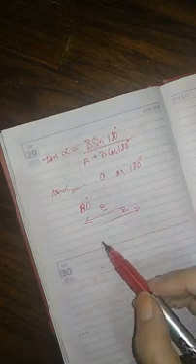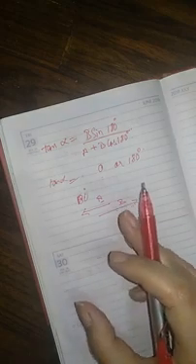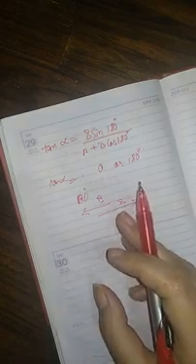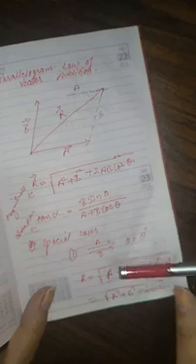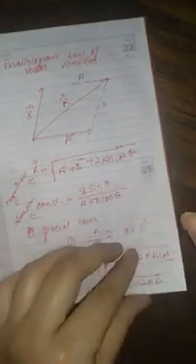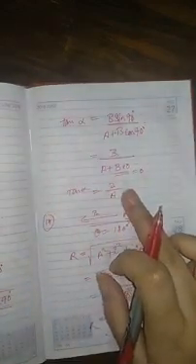So from all these three cases, what we can conclude is that the magnitude of the resultant vector of two vectors is maximum when they are in the same direction, that is in the first case, when theta is 0 degree. Then the resultant vector is maximum.